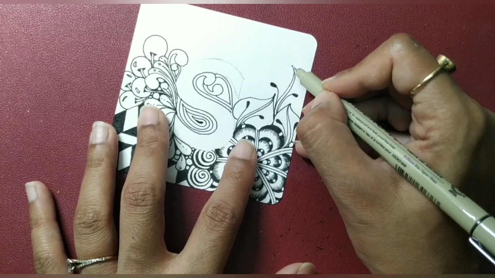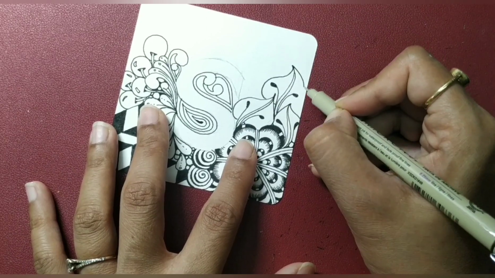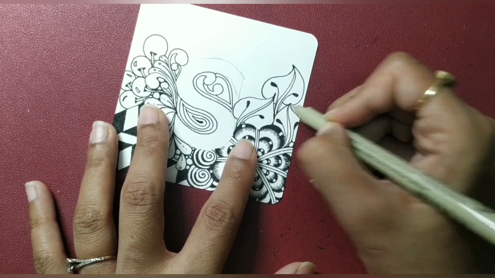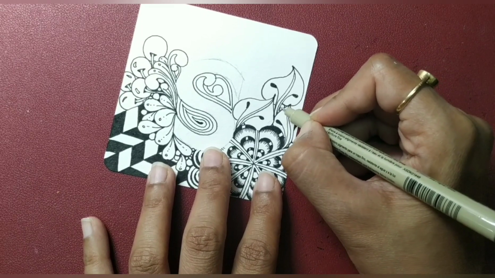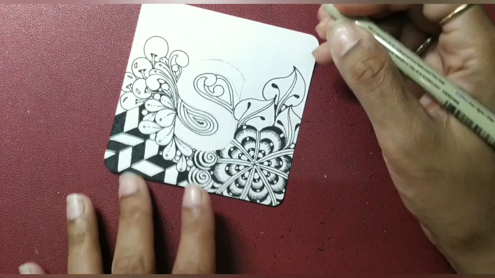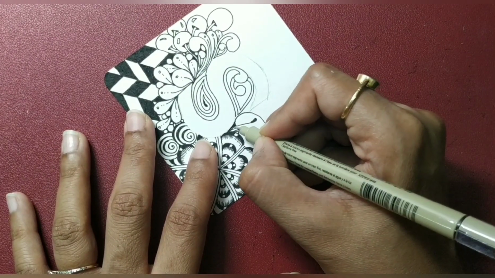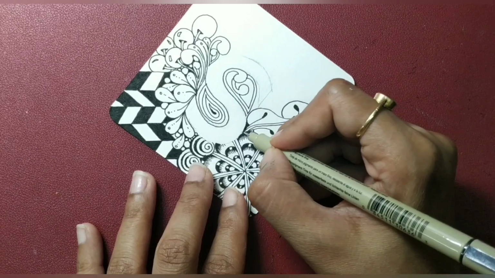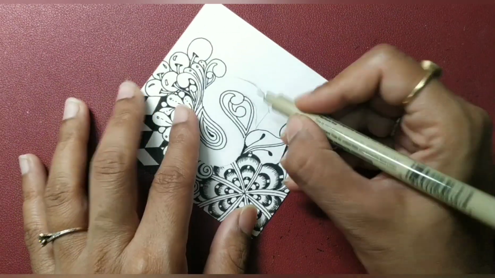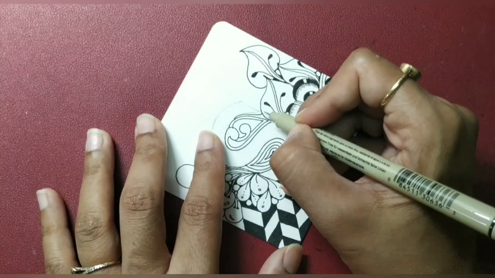Right, that's why I am sticking to more organic tangles, but I did use jongle also, so you can see how it is sitting at one corner. So although I find it a little easier to go with organic tangles, right, but it is again a matter of your own comfort.